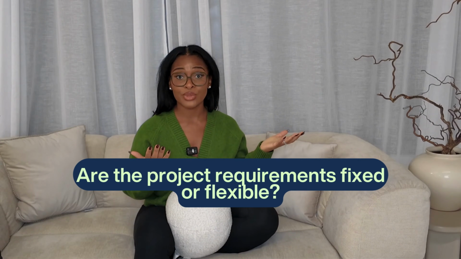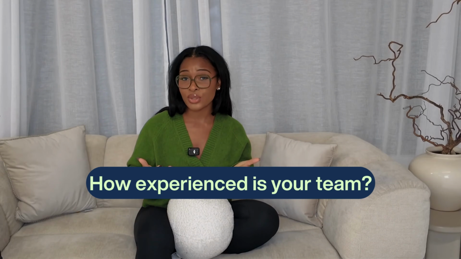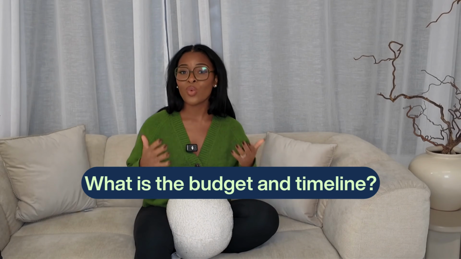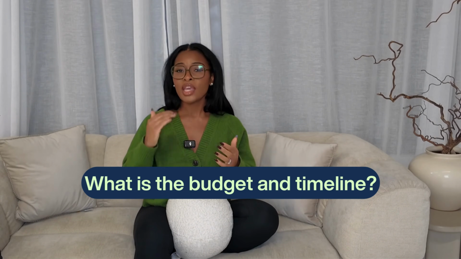So how do you choose the right method for your project or your team? Here are 3 simple questions to help you decide. Are the project requirements fixed or flexible? If it's fixed, then you want to go Waterfall. If it's flexible, then Agile or Scrum. How experienced is your team? If they're less experienced, then you might want to choose Waterfall. If they're more experienced and collaborative, then Agile or Scrum. Last question, what is your budget and timeline? If it's a tight timeline with minimal flexibility, then Waterfall. If it's an open timeline with evolving needs, then Agile.